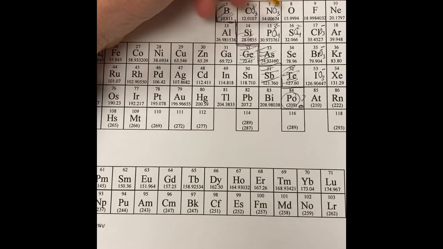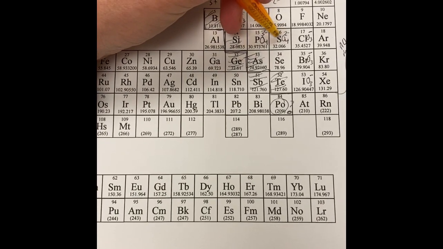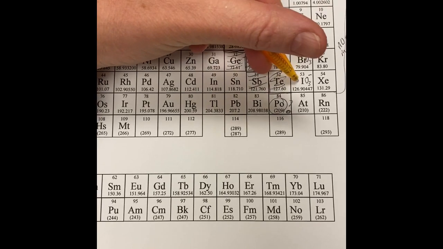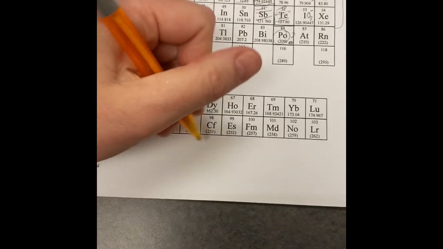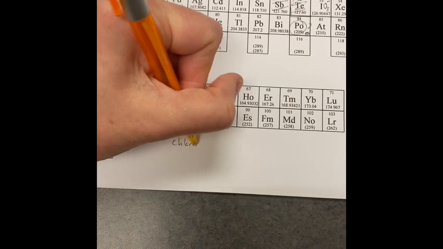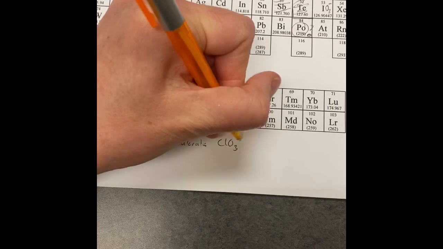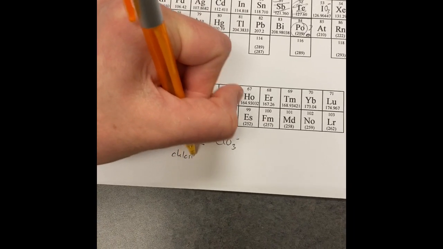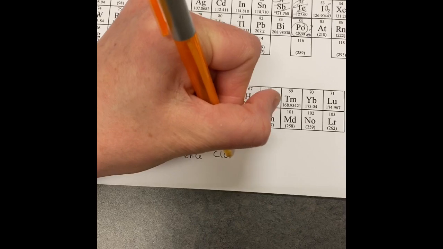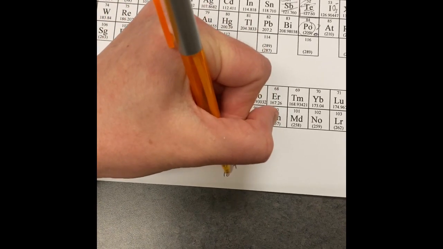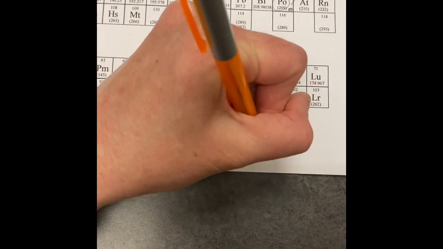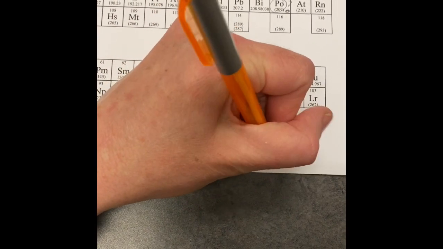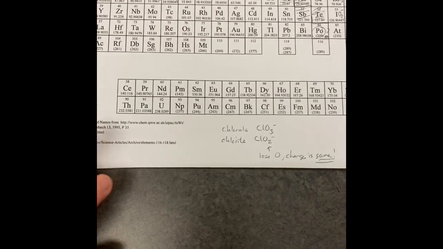Here I have carbonate, nitrate, phosphate, sulfate, chlorate, bromate, and iodate. If I want to go from an -ate to an -ite, for example, chlorate is ClO3 negative. Chlorite will be ClO2 negative. You simply lose an oxygen, but the charge stays the same. You can check out the Polyatomic Ion video if you want more information on that.